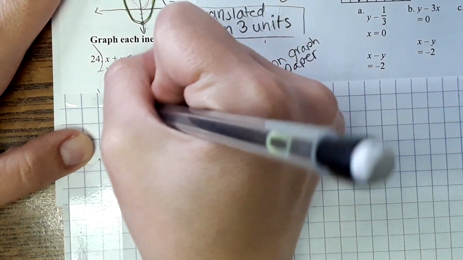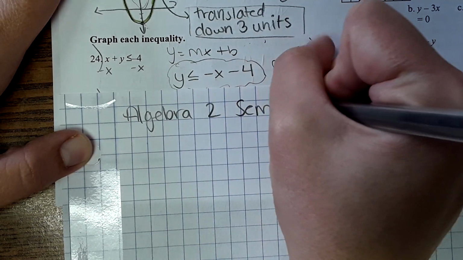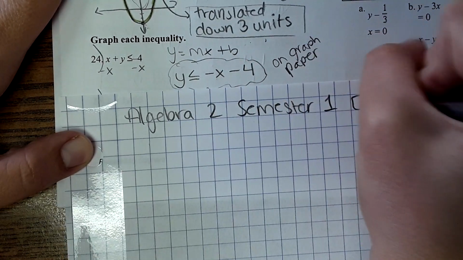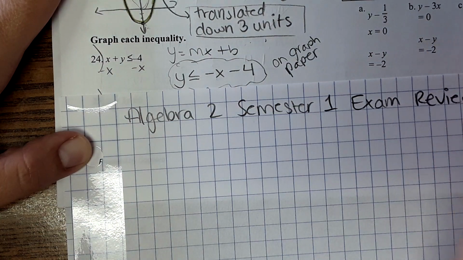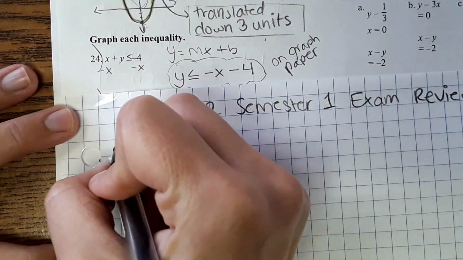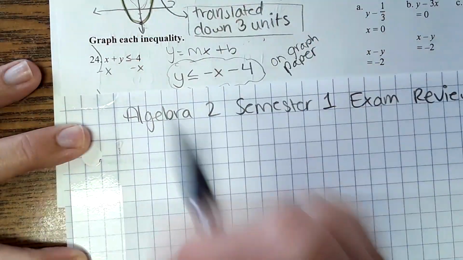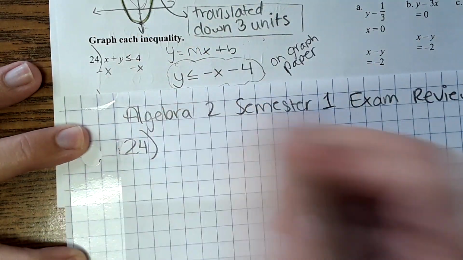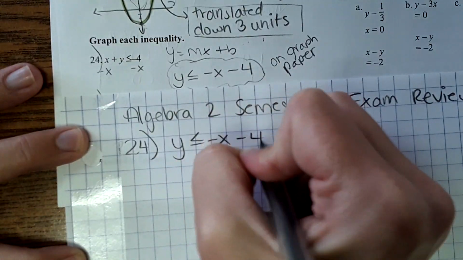So this is Algebra 2, Semester 1, Exam Review. And starting with 24. And the equation I'm graphing is this.